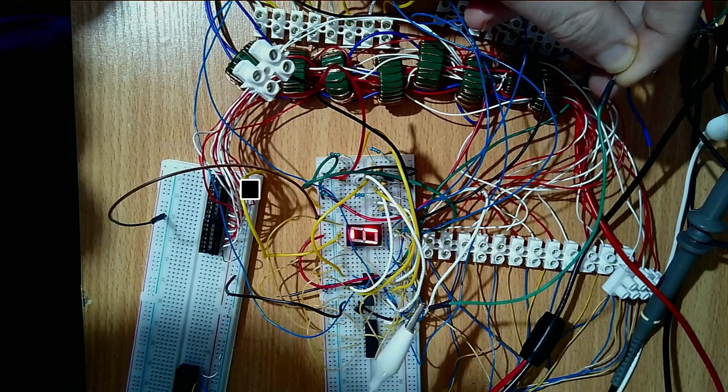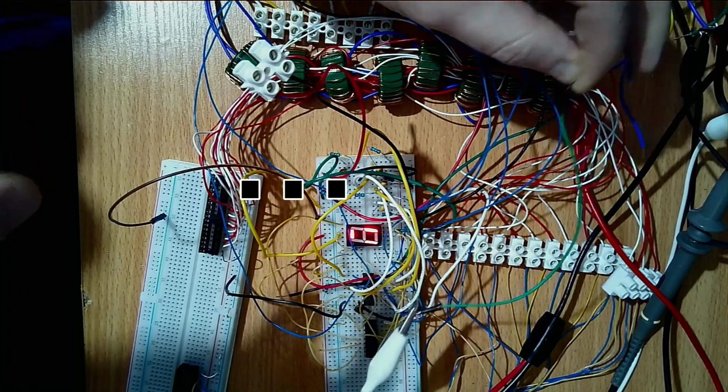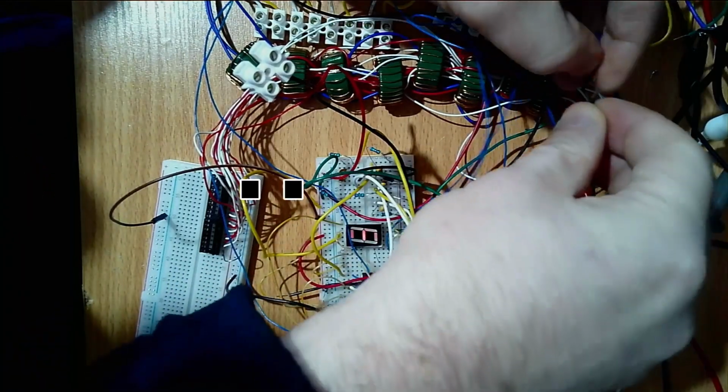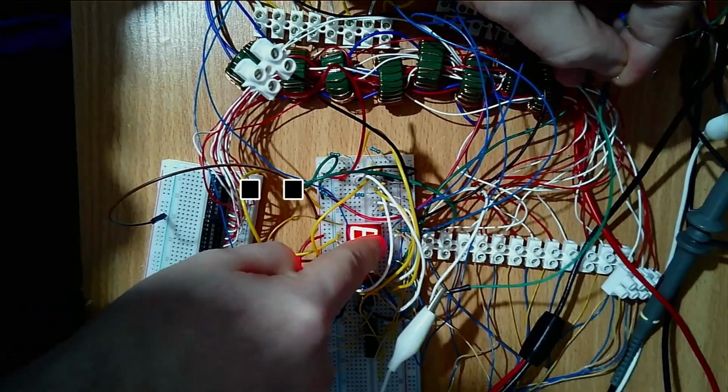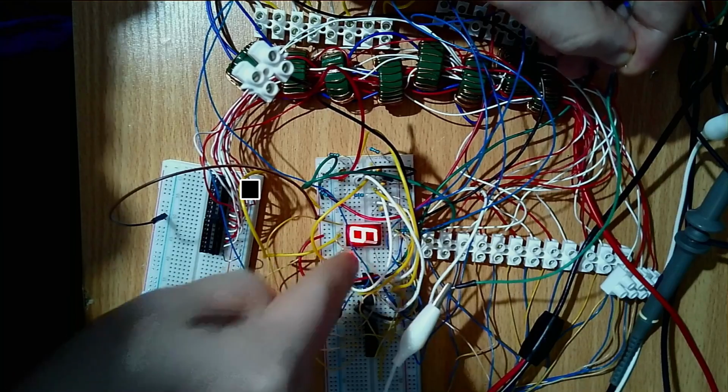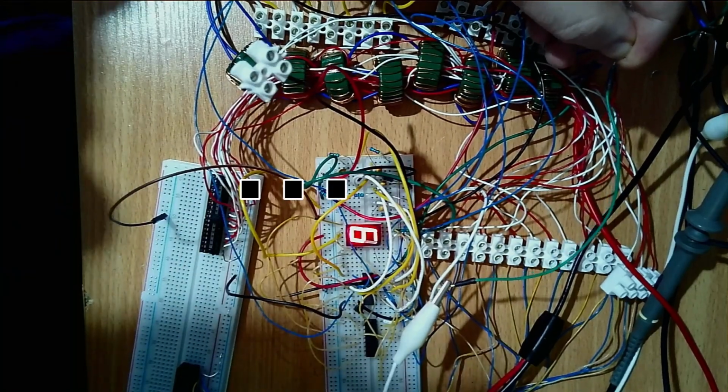Now, if I'm correct, there are two more blue wires, one of which will light up all eights. So let's try one of those. No, not that one. So that one goes through all the coils and should light up all eight, and it doesn't light up that one, which is probably a fault with the circuit on this board, because it definitely goes through all of them because we've seen it working before.